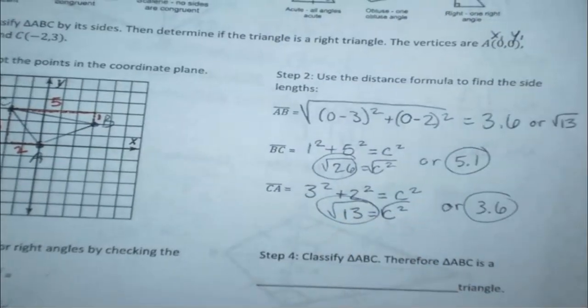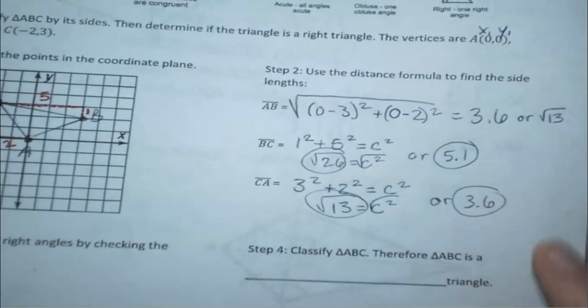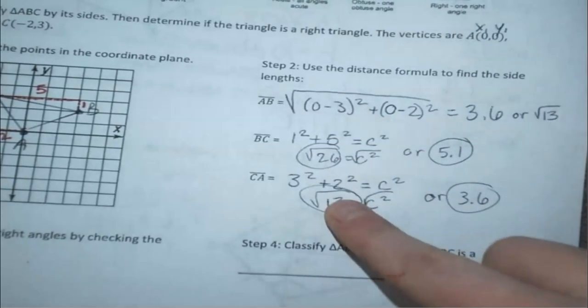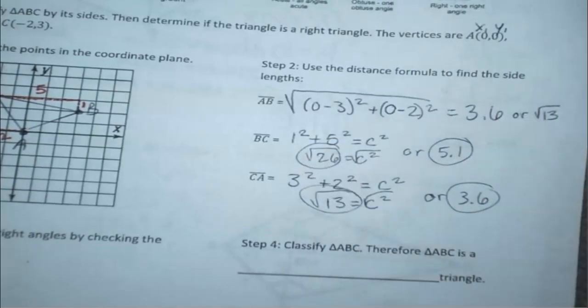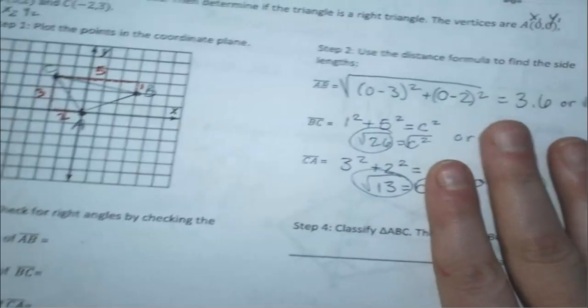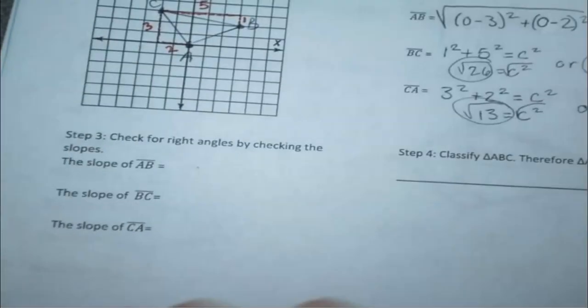So remember, it's up to you. You can just leave it at square root of 13 and be done, or you can switch it over to 3.6. I would just be consistent as you go throughout, either all decimals or all square roots, so that you are able to compare them. Because that's the whole point of this. We are comparing the lengths of the sides. We will come back to this at the end in just a second.